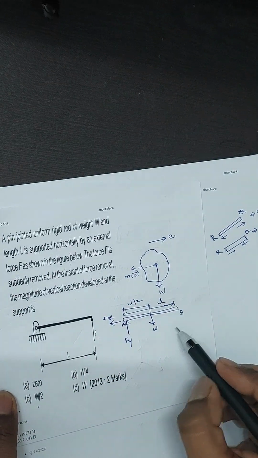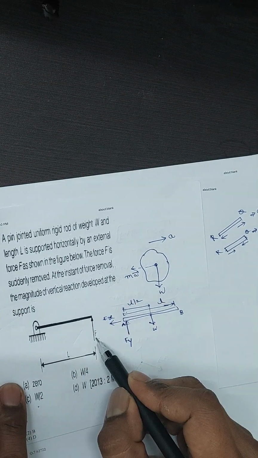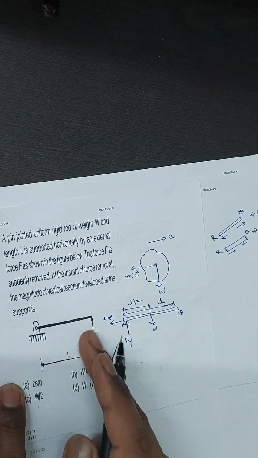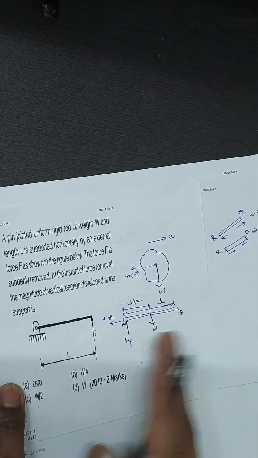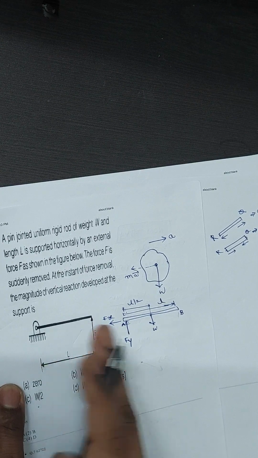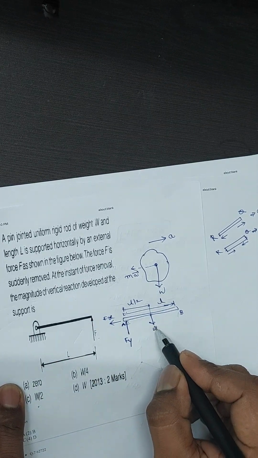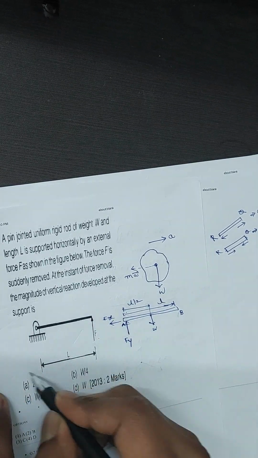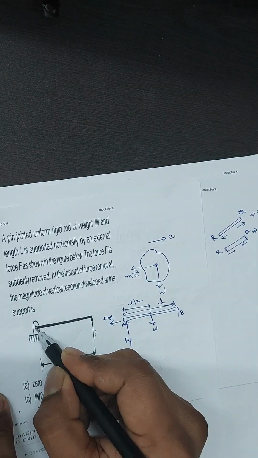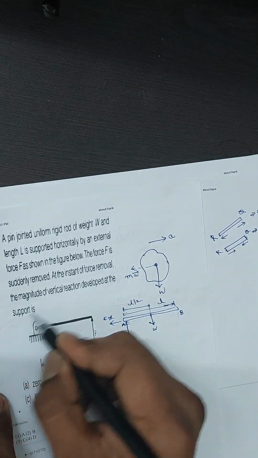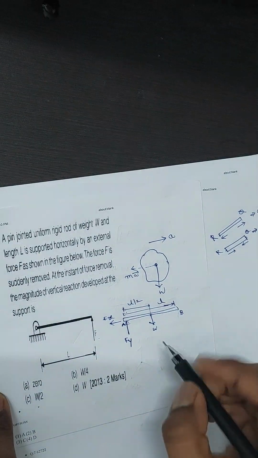Initially there is an external force F here, and it is suddenly removed. What will happen? Due to weight W, it tries to rotate about this hinge point. Correct?